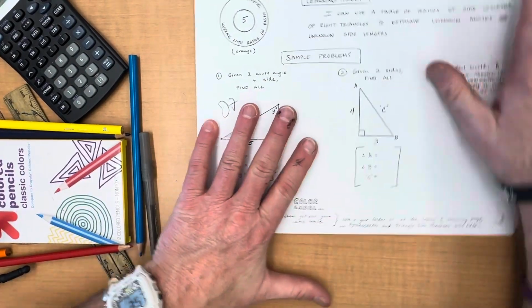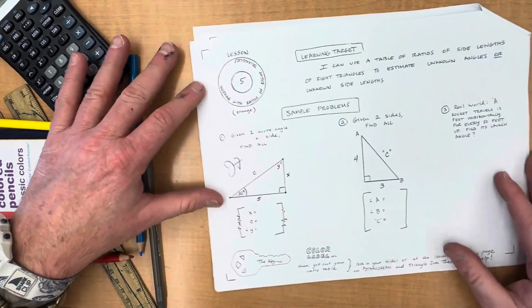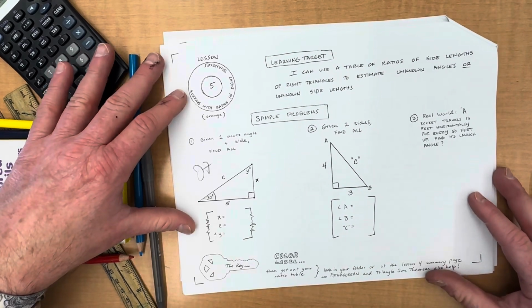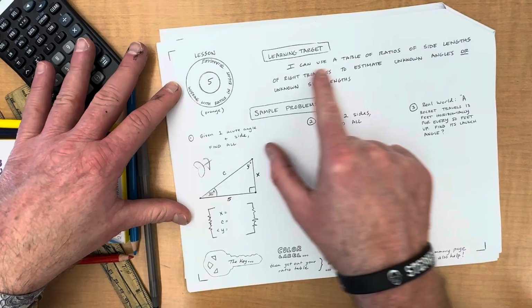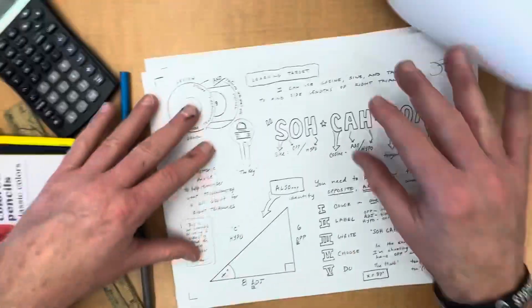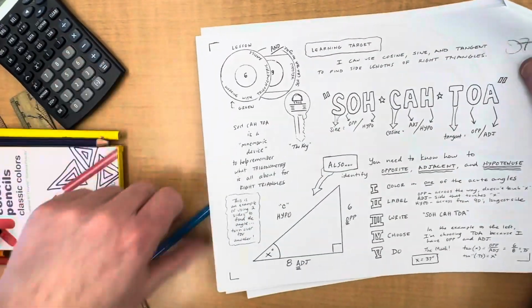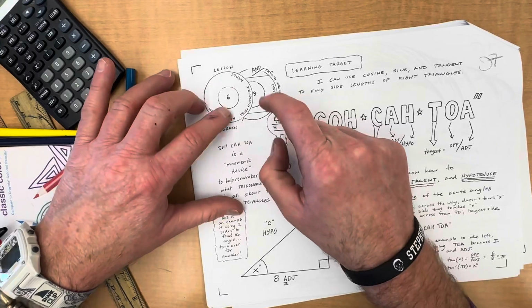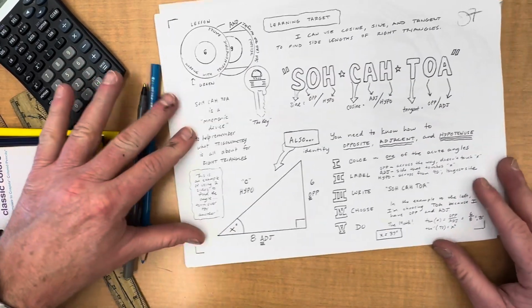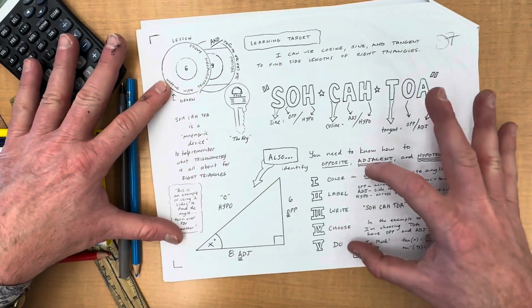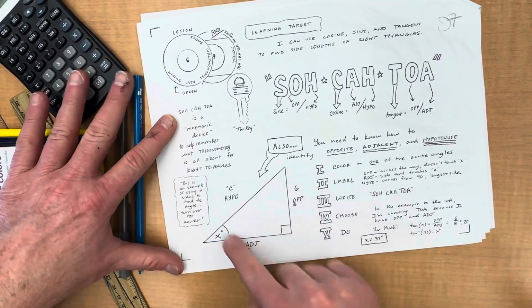These are all tools that you can use on the tests. Lesson 5: 3 sample problems plus the learning target. Here's lessons 6 and 9, which is the breakdown of SOHCAHTOA plus the steps plus a sample problem.